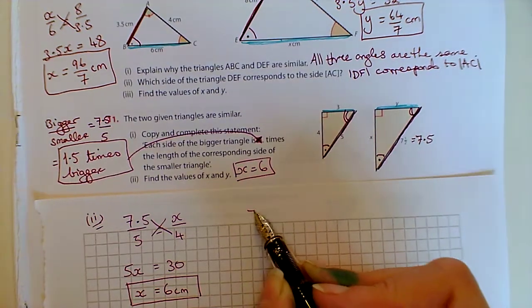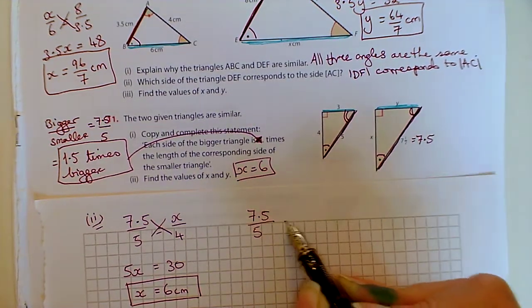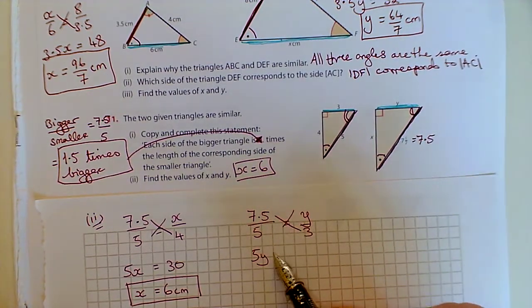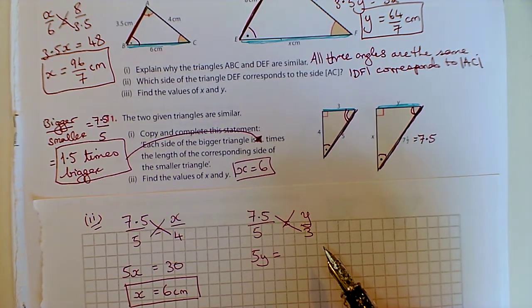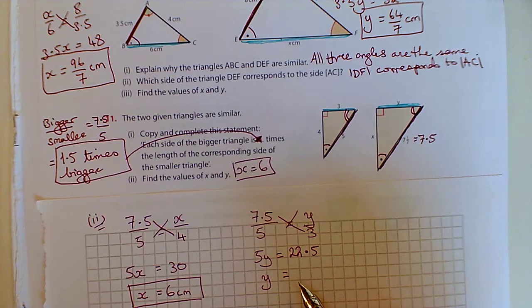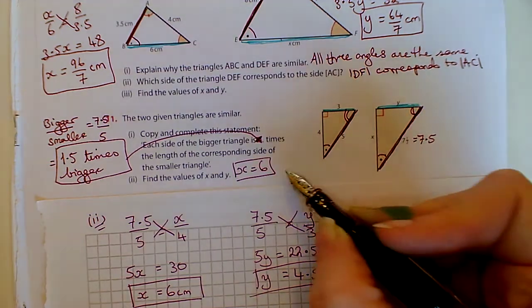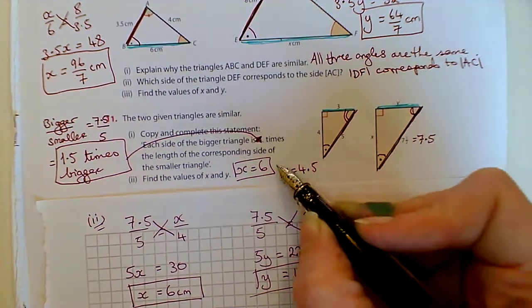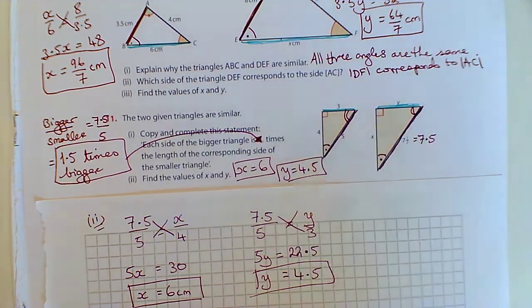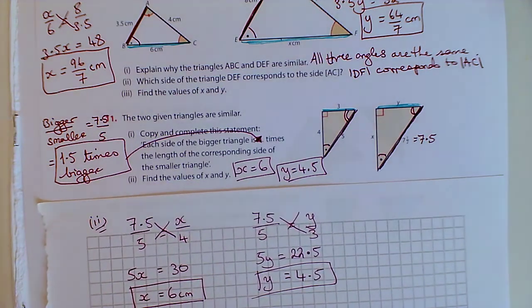And for y, same calculation, 7.5 over 5 is equal to y over 3. So 5y is equal to 3 times 7.5, which is 22.5. And y is equal to 22.5 divided by 5, which is 4.5. Y is equal to 4.5. And this is 1.5 times bigger than 3, and 6 is 1.5 times bigger than 4. So there's two different ways of doing it, but I do recommend we just stick to the method that we're used to.